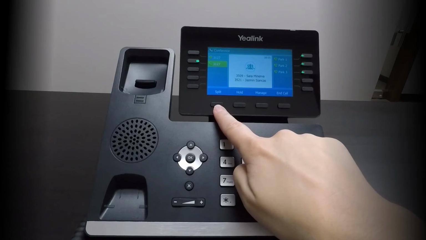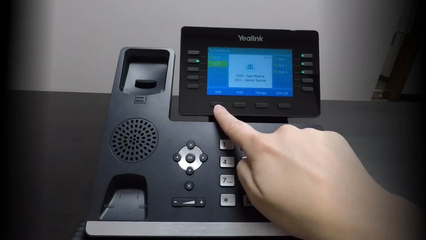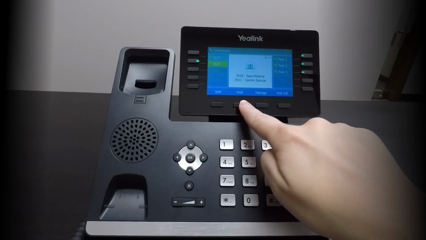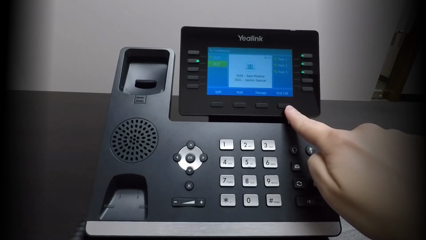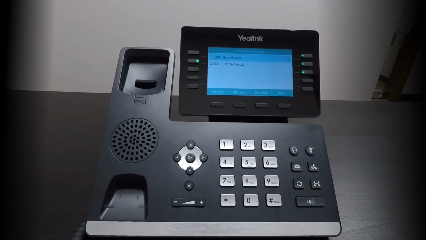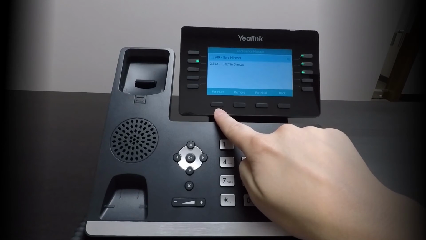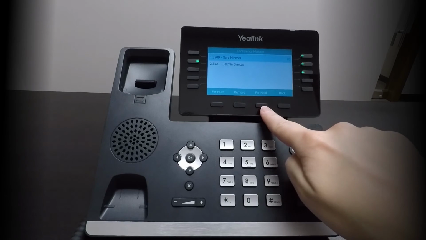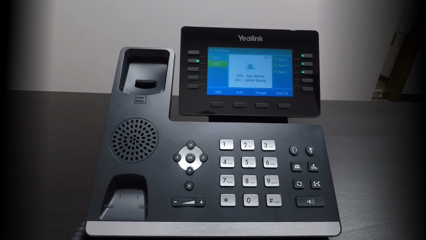Our new soft key options are split, which allows you to separate the calls back to their original positions, hold, which places both callers on hold, manage, and end call. If you press the manage button, you can choose to far mute other individuals from the conference. You can remove selected individuals, and you can place other callers on a far hold. If you would like the capability of more parties in the conference, we can set up a conference bridge to fit your needs.